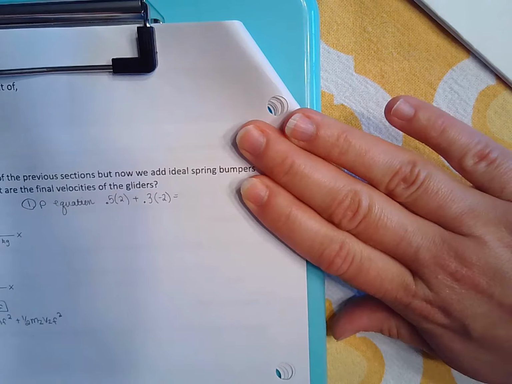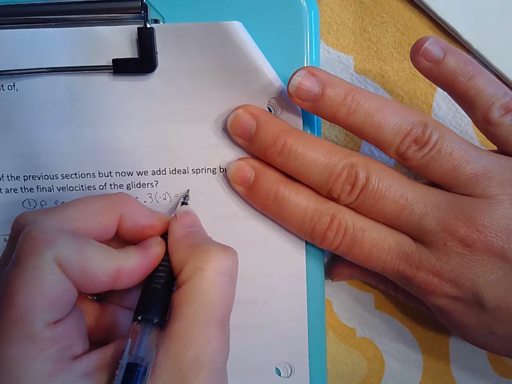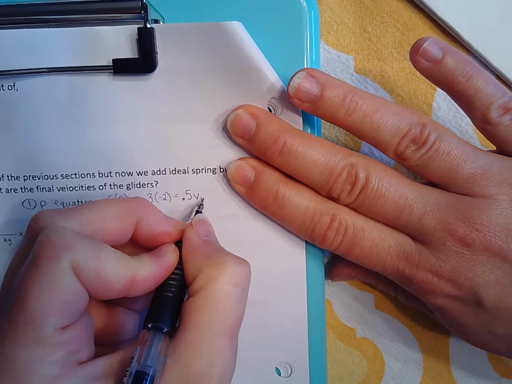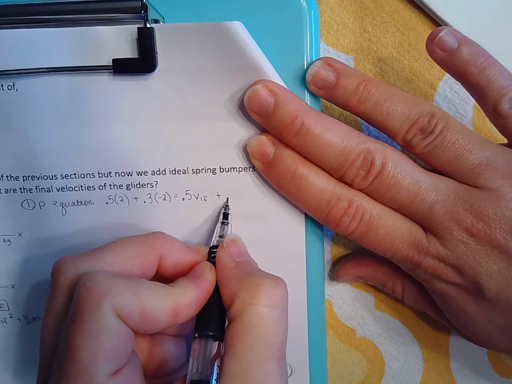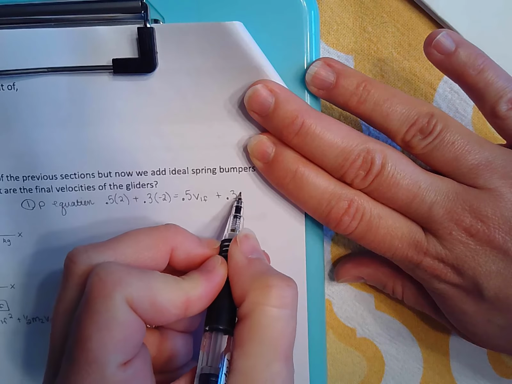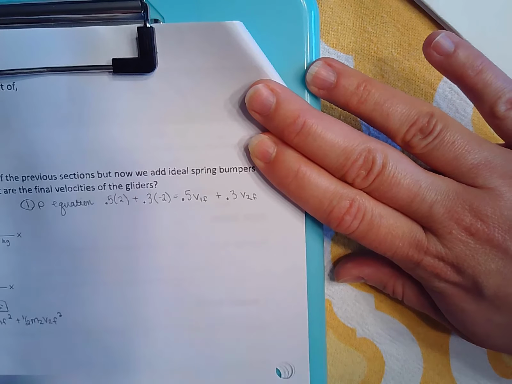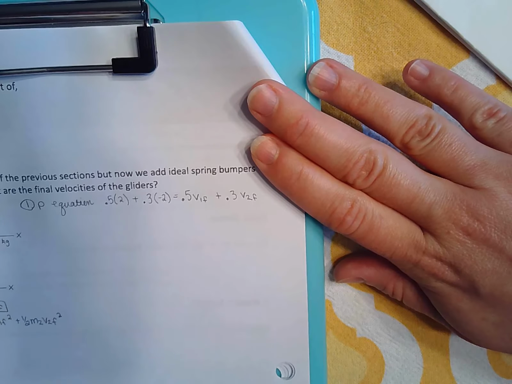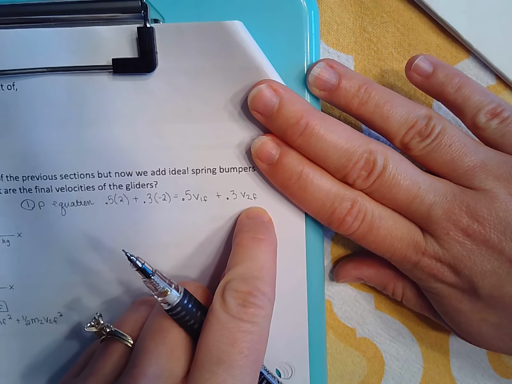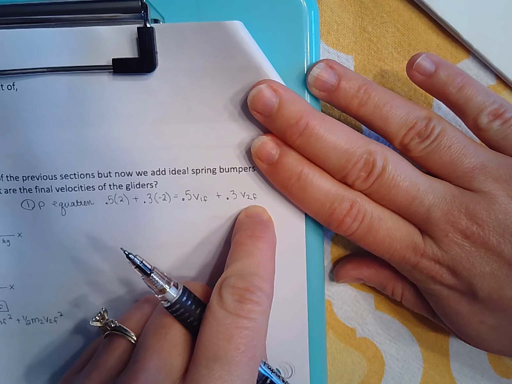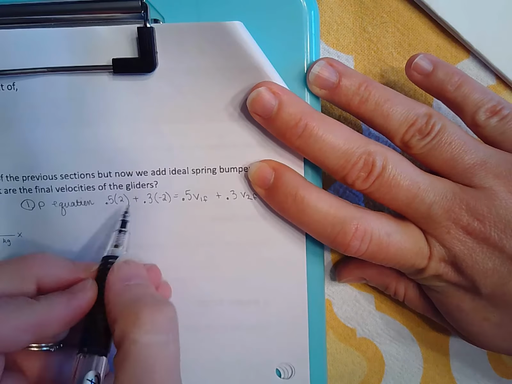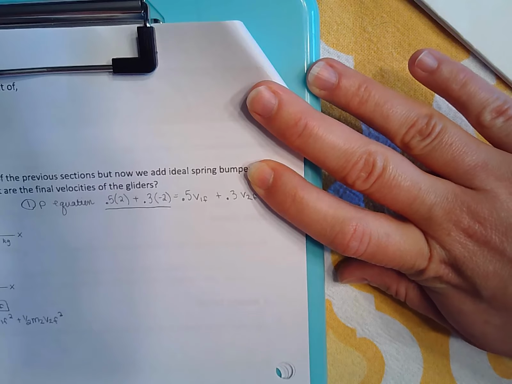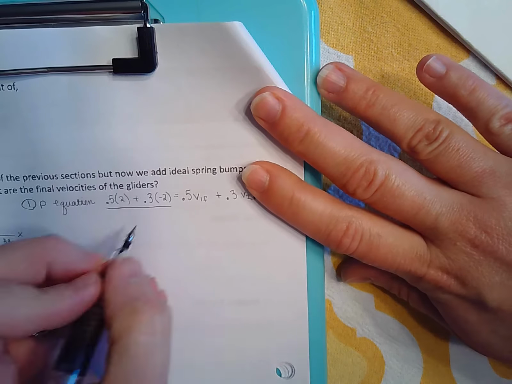That's going to equal M1, 0.5, times the final velocity of 1, which I don't know, plus M2, 0.3, times the final velocity, which I don't know. You can solve for either V1f or V2f at this point. I am going to choose to get V2f by itself. So put this on your calculator, and you will get a total of 0.4.